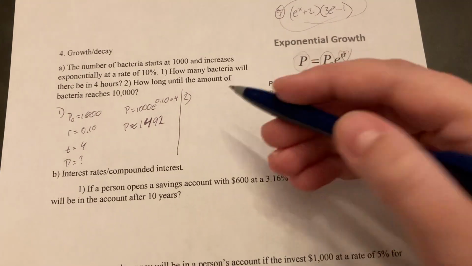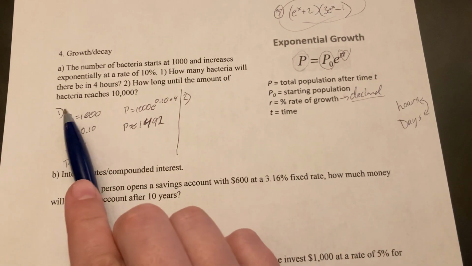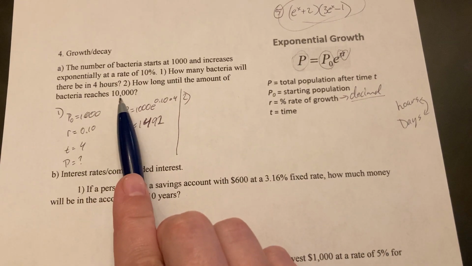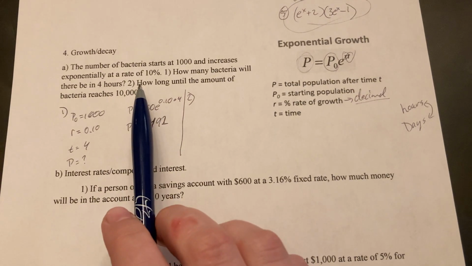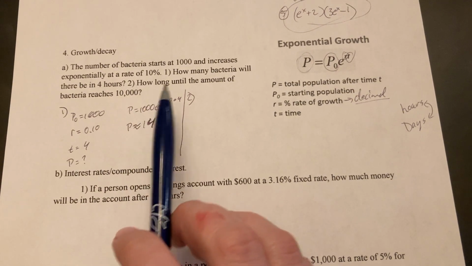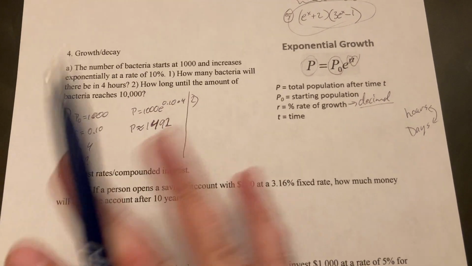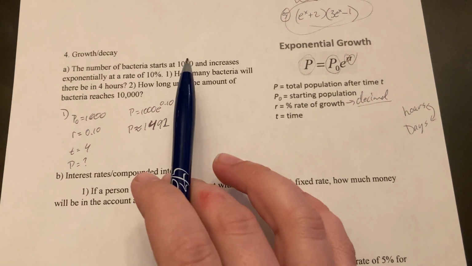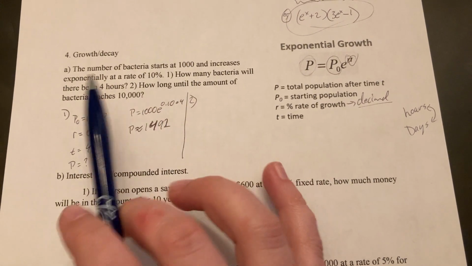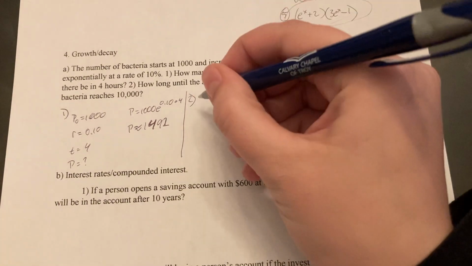All right, in part 2, how long until the amount of bacteria reaches 10,000? Okay, now what we're going to do is get rid of everything in part 1. We no longer have the 4 hours. Poof, gone, bye-bye. But don't forget, we still have the 1,000, we still have the 10%, and now we have this 10,000.